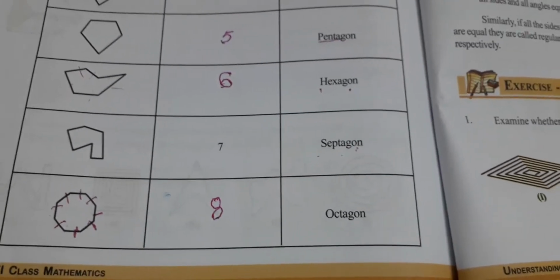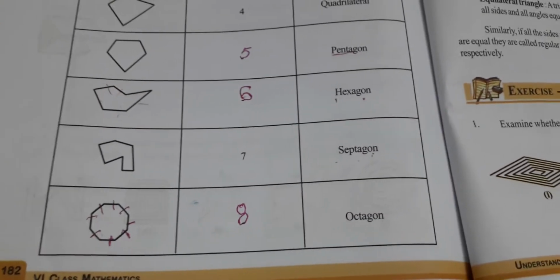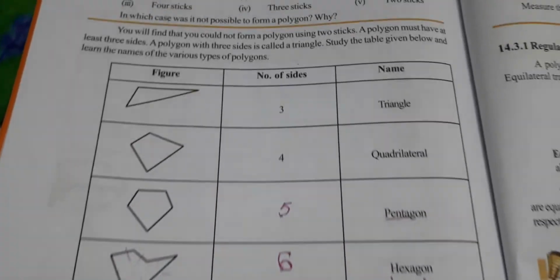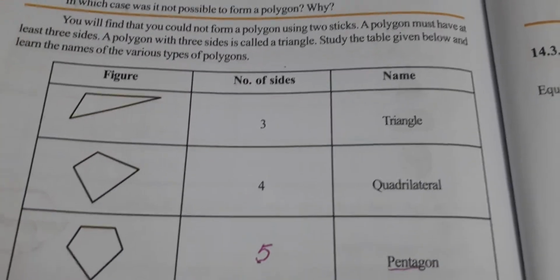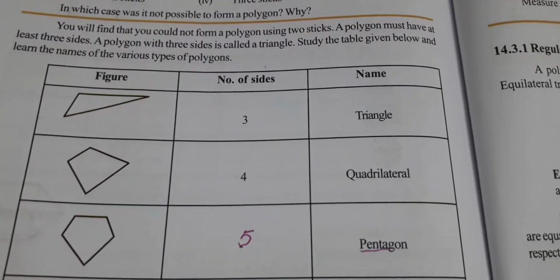So let us again repeat. Every one of you repeat with me again, so that you will be able to remember these very well. A 3-sided polygon is called a triangle. Tri means 3.